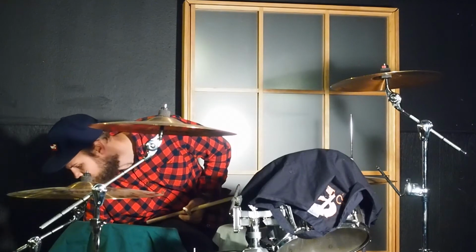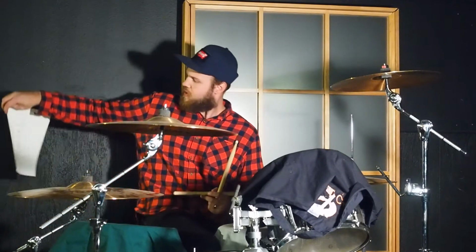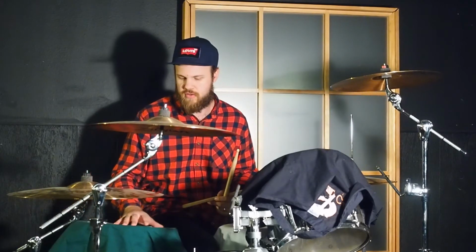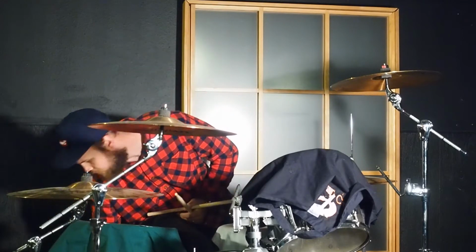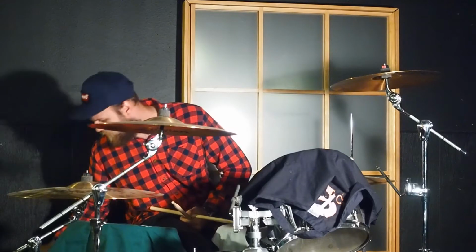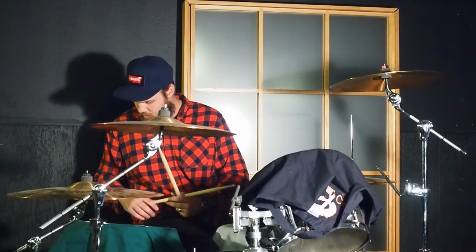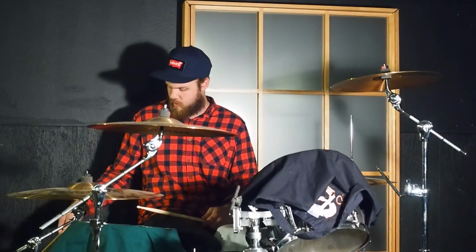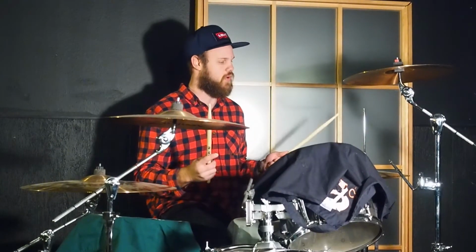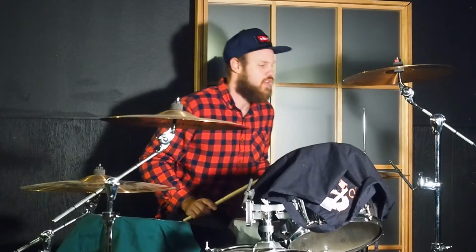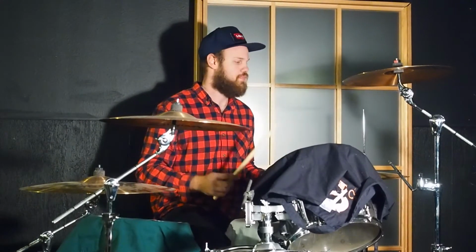Let's make sure that I'm going over everything I want to go over with you. So we went over the overall vibe of the song. We went over the time signature. We went over the tempo. We went over the beat placement. We went over the independence. So let's break things down a little bit more for a beat. Let's do a beat in 4/4 to show you how to play a beat.